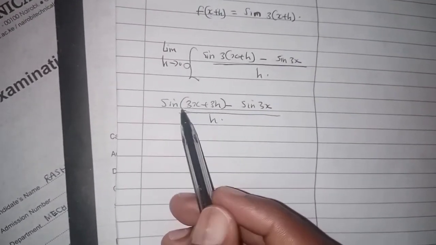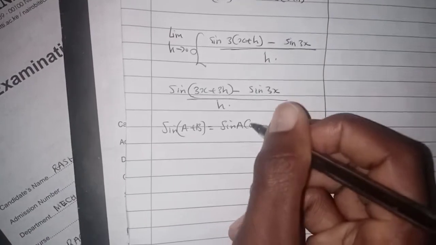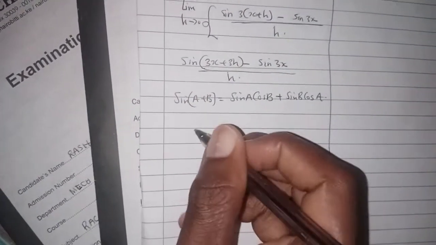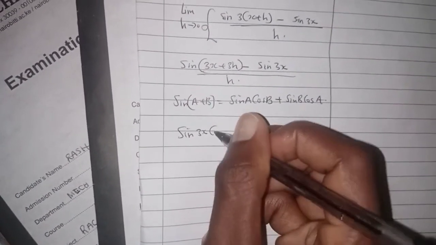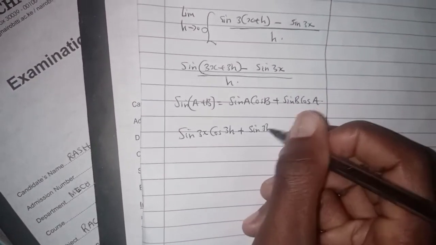So, divided by h. We can see here there's application of compound angles, where I say that sine of a plus b is given by sine of a cos of b, then we add sine of b cos of a. Let's open this one here. So it will be sine of 3x cos of 3h plus sine of 3h cos of 3x minus this, which is sine of 3x, all over h.